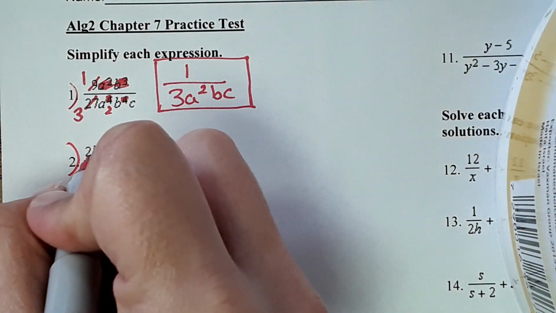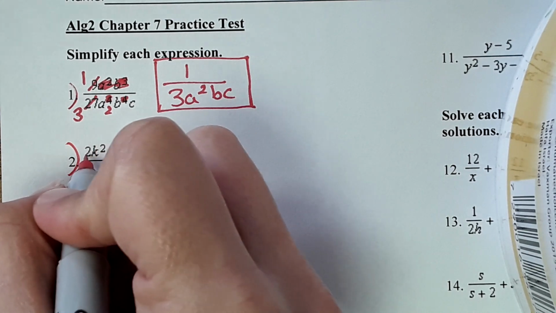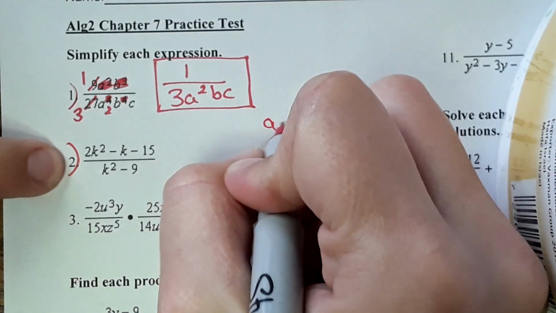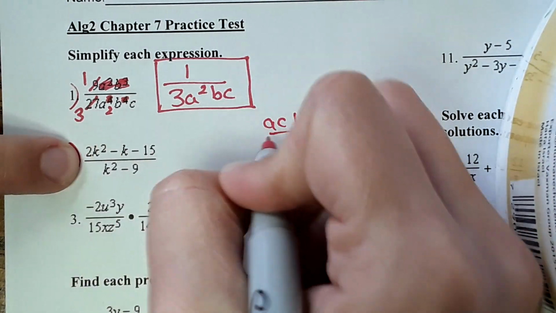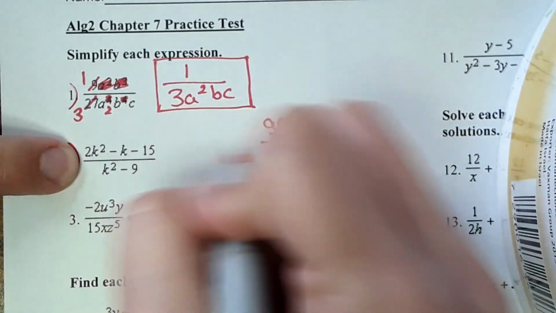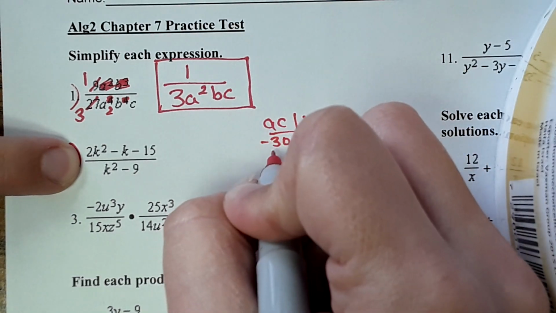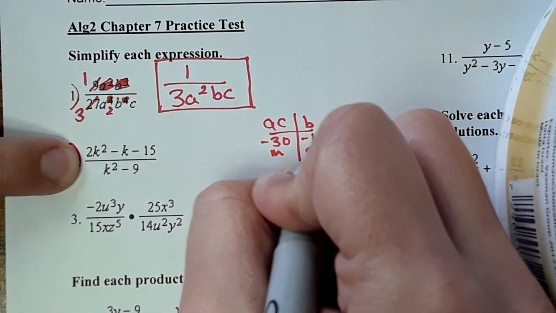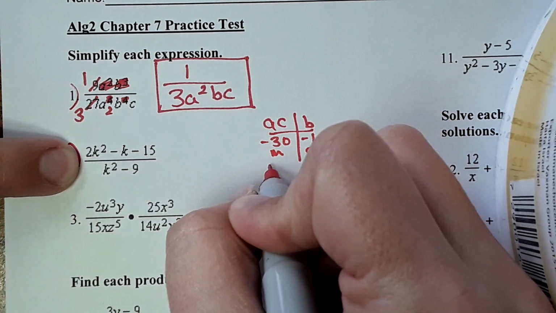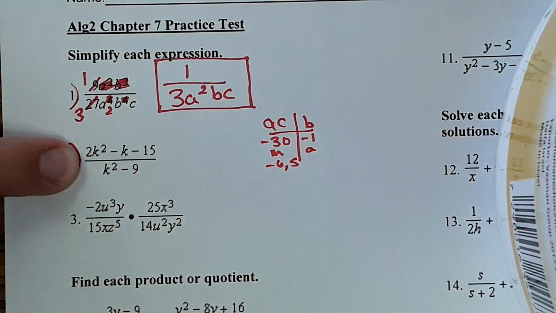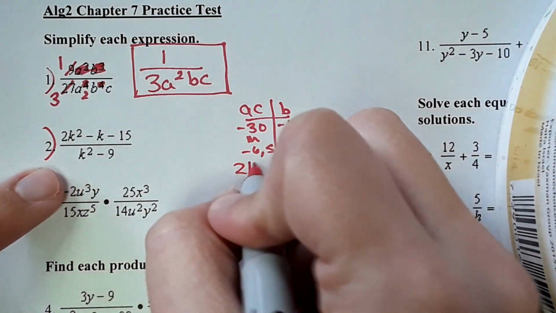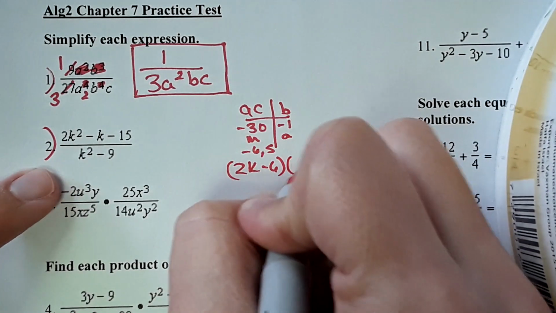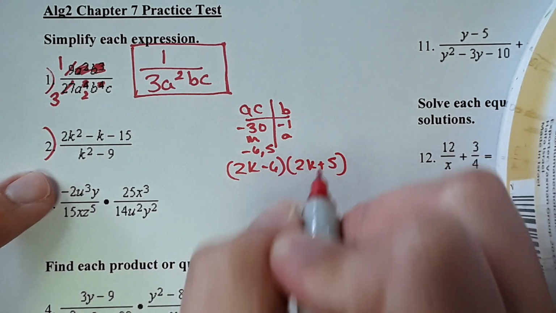With number 2, there is a coefficient in front of that k squared. When there's a coefficient, you have to do the ACB thing to factor it. So A times C, negative 30, B, negative 1. I need 2 numbers that multiply to this one and add to this. So that would be negative 6 and 5. And then writing out the factors, 2k minus 6, 2k plus 5.